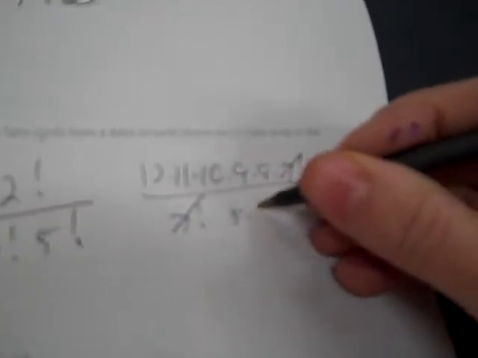The 7s cancel. And 5, 4, 3, 2, 1. And those are products, okay? So parentheses 12 times 11 times 10 times 9 times 8, close the parentheses, divided by 5, 4, 3, 2, 1.